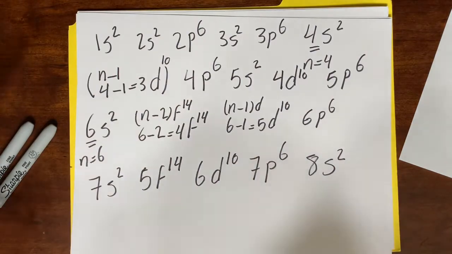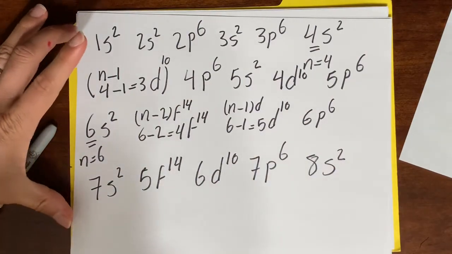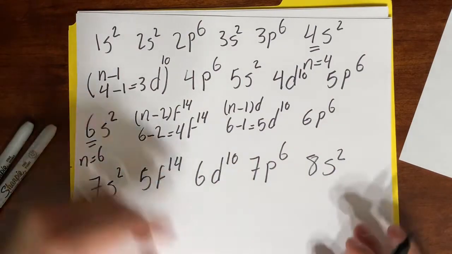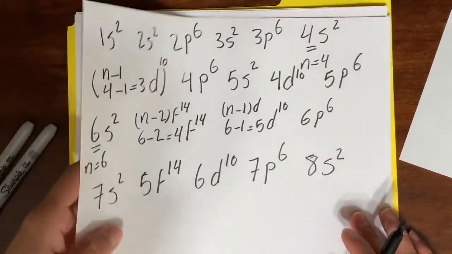You need to have an idea about this one to track the electron configuration. And I go with this.